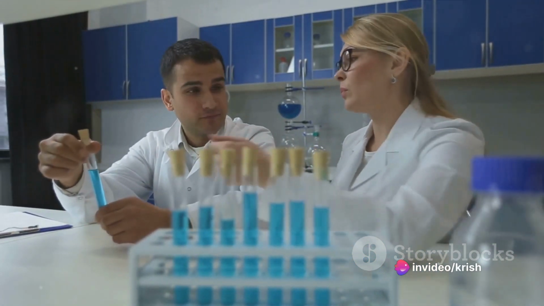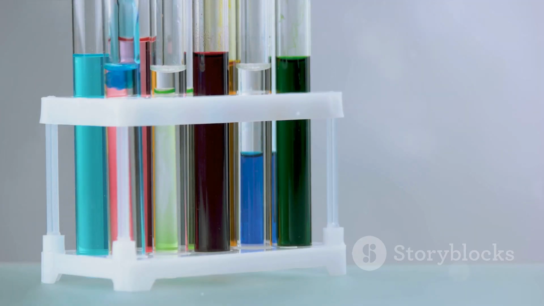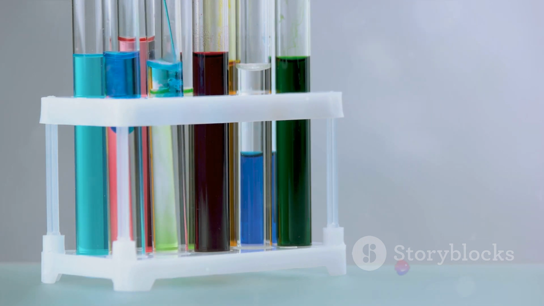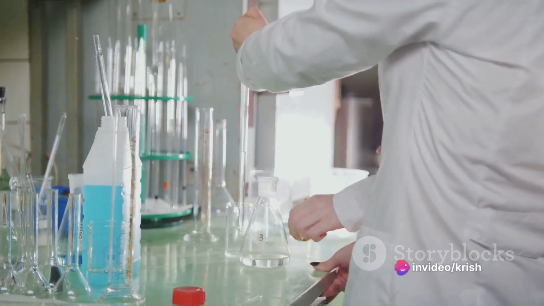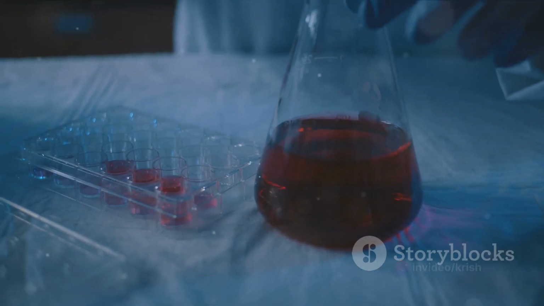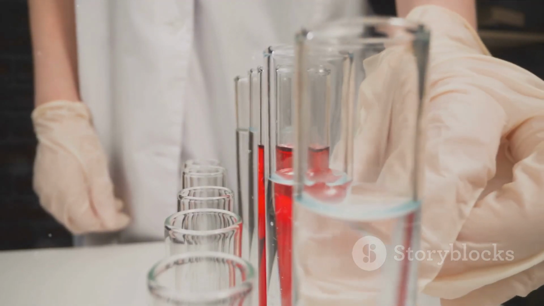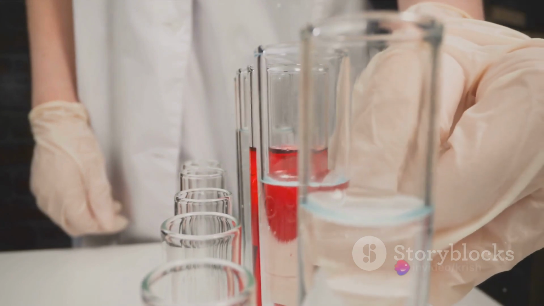Litmus paper is made by treating paper with natural dyes derived from lichens. The color of the treated paper changes in response to the acidity or basicity of the solution it comes into contact with. So, let's put our litmus paper to the test. We'll begin with our acidic solution from earlier. When we dip the litmus paper into the solution, it turns red. This confirms that our solution is indeed acidic, with a pH less than 7.